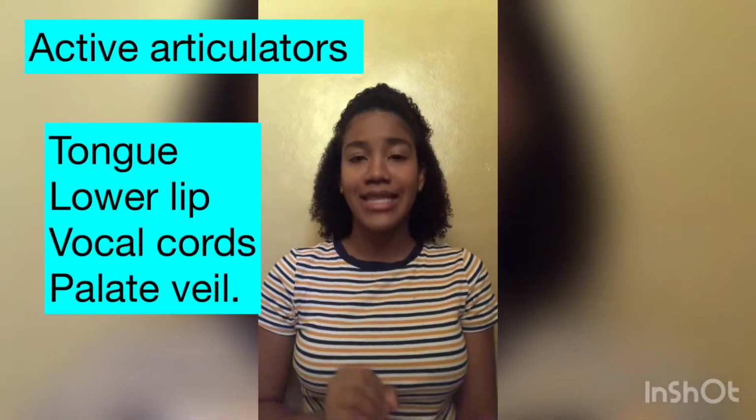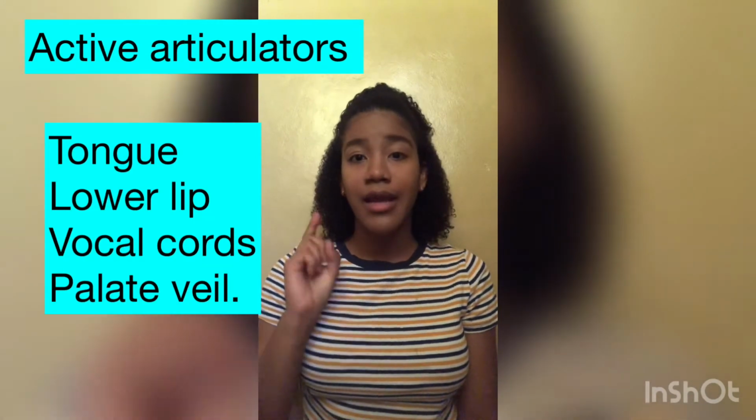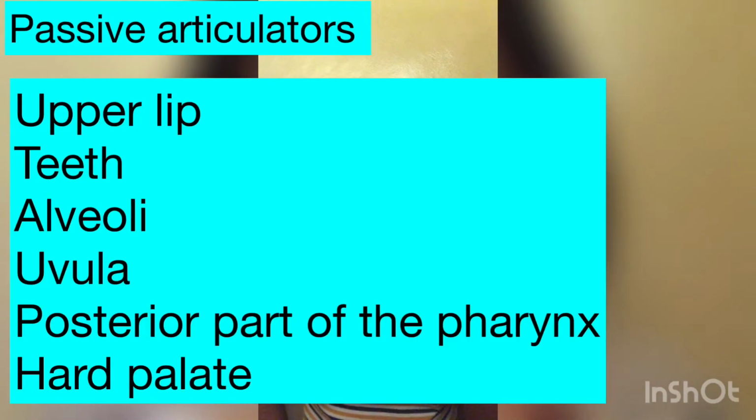The active articulators are the tongue, lower lip, vocal cords, and soft palate. The passive ones are the upper lip, teeth, alveoli, uvula, the posterior side of the pharynx, and hard palate. It should be known that the most important articulator of the speech organs is the tongue, and it is divided into 5 parts: tip, blade, front, back, and root.